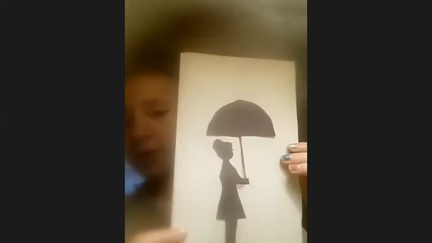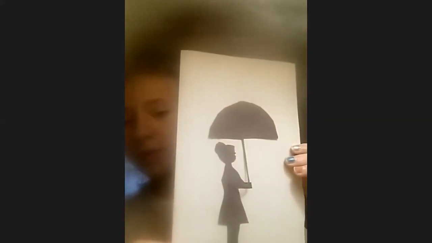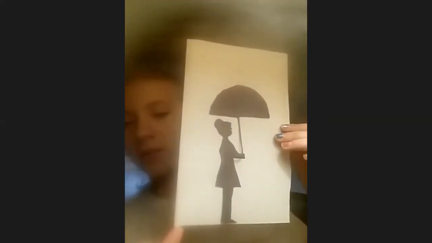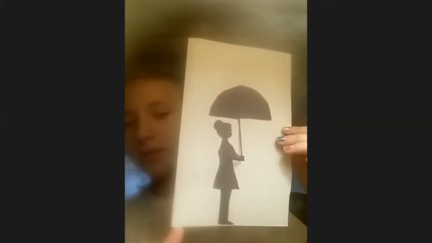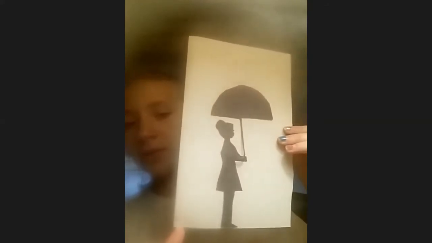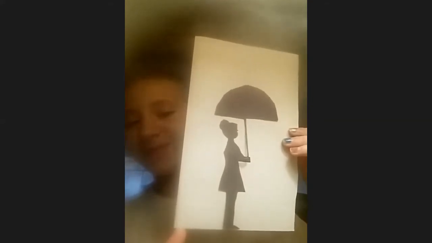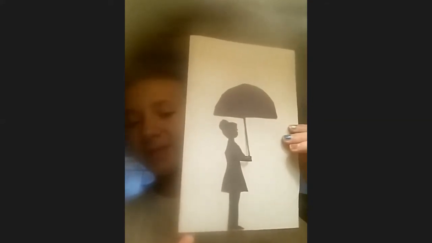Oh, hi, Laura. Okay, I'm not done yet. I'm gonna add some raindrops, but here's my... Ooh, that looks awesome. What a great silhouette. I love it. Walking in the rain is one of my favorite things. I really love it. I think it's because we don't get so much rain.